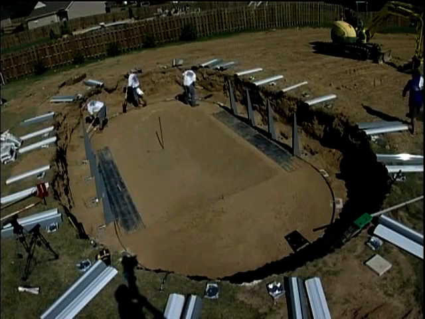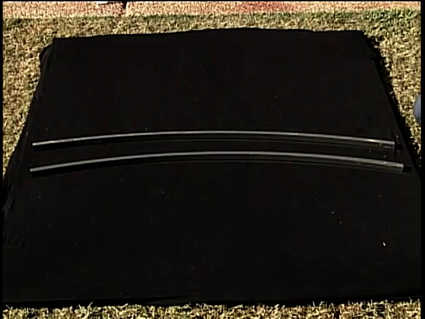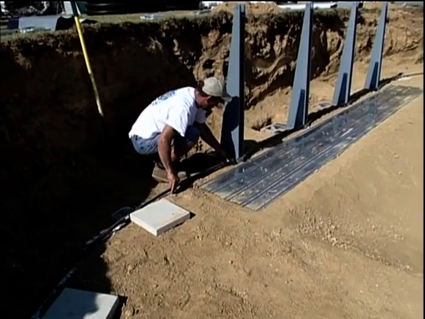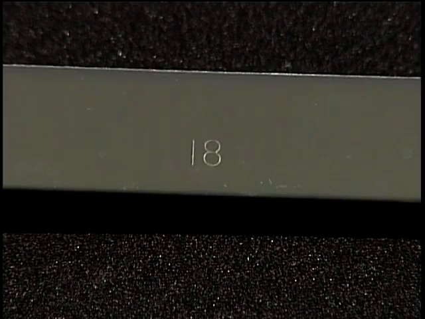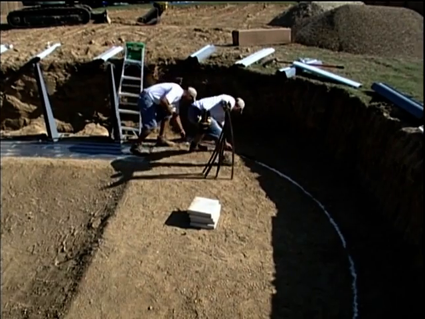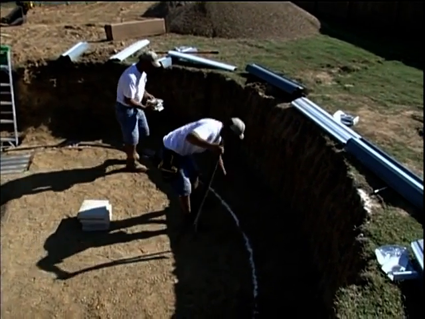Before you begin the bottom rail installation, it is important to review the rails and other parts needed for this step. The side rails are stamped with an S, and these are placed along the straight sides of the pool. The circular end rails are stamped with the pool width, such as 18 feet, and these will be placed along the circular ends of the pool. Make sure to separate these rails before you begin installation.